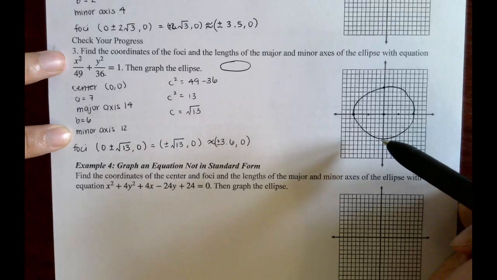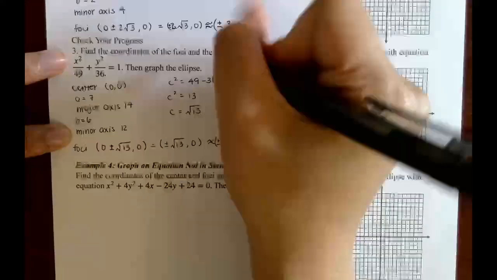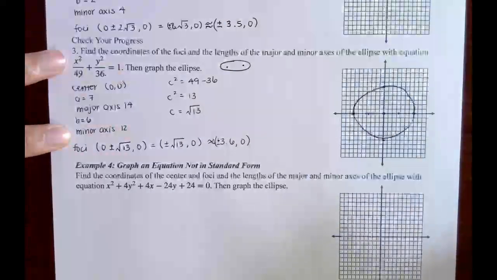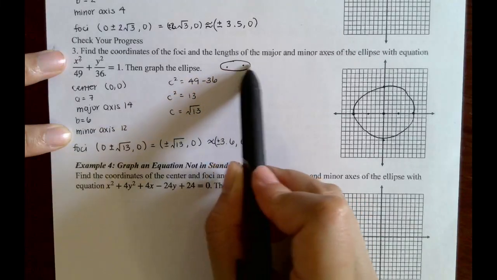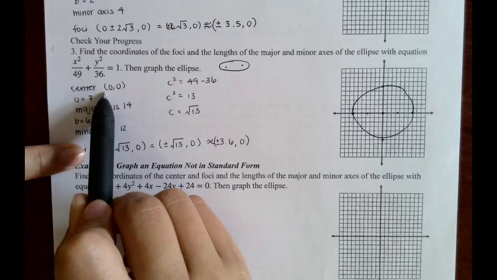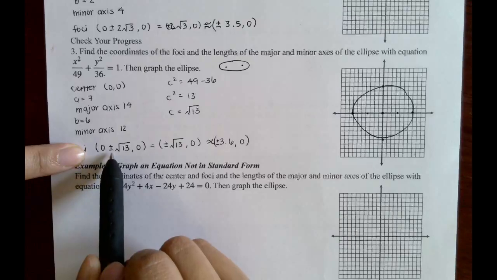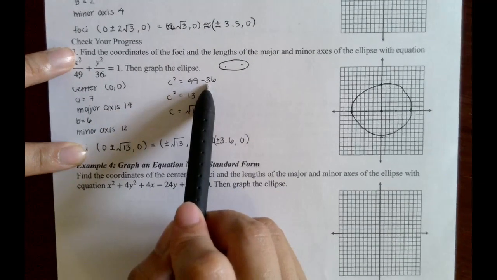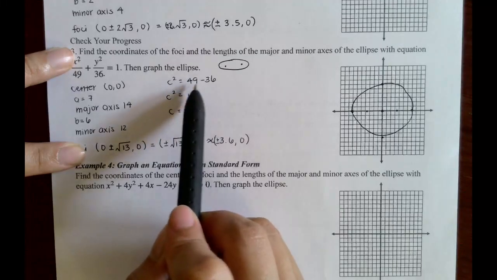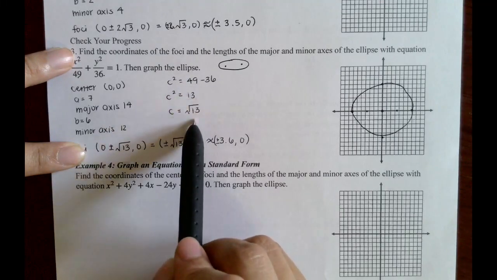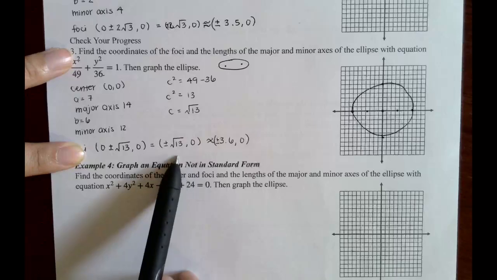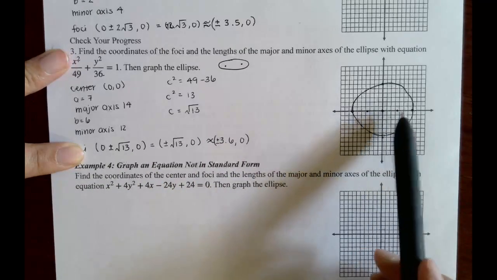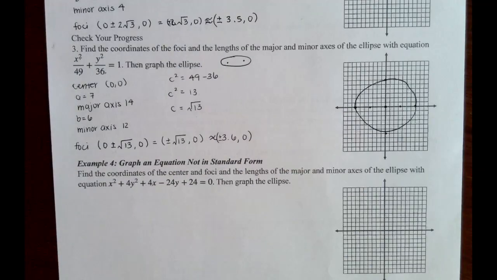To find where the foci is, the foci would be here and here, right? And so that's going to affect the x, right? So that's why it changes the x value from my center. So that's why I'm adding it to the x of my center. But it's a squared minus b squared. c squared is a squared minus b squared. So 49 minus 36 is 13, square root of 13. So adding that to my x, that's approximately 3.6. So that's here. Okay, so now we're moving on to our last example.